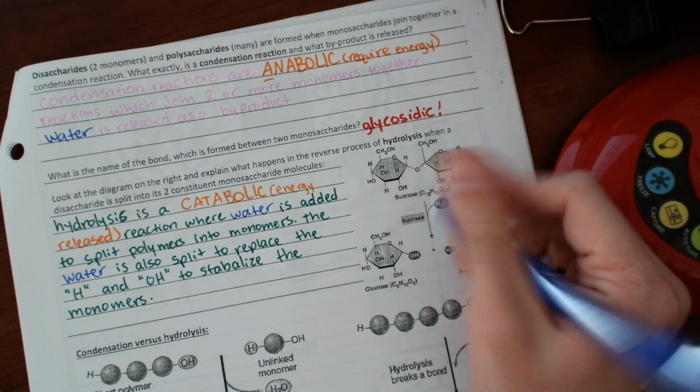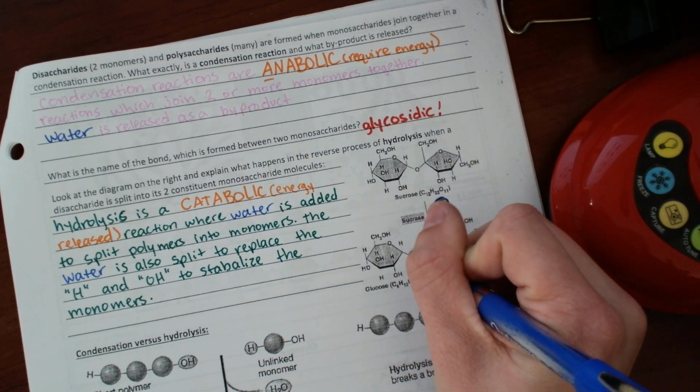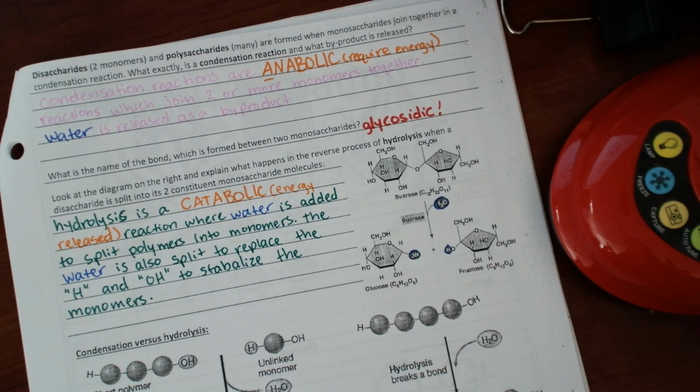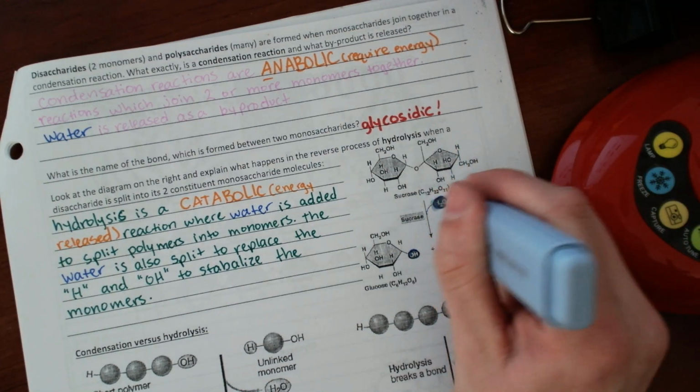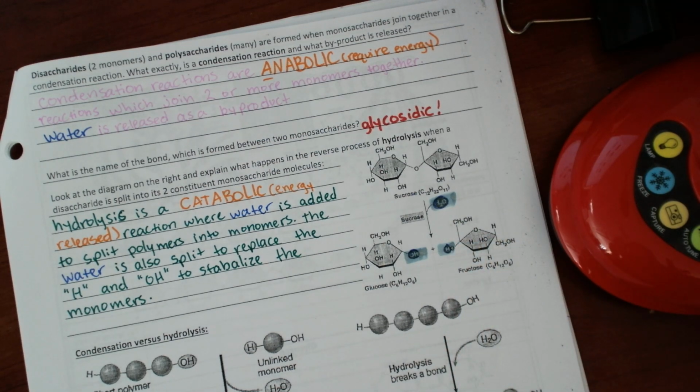And so you see your water here, and then you see the OH and the H get added back on. I feel like that's hard to see. Where's the highlighter? You have your water here, you see the OH and the H get added back on.